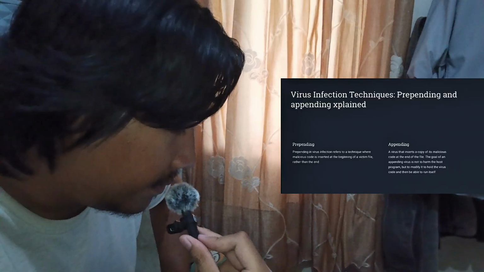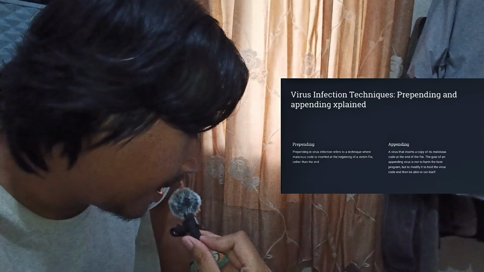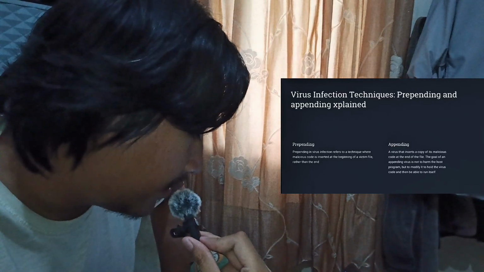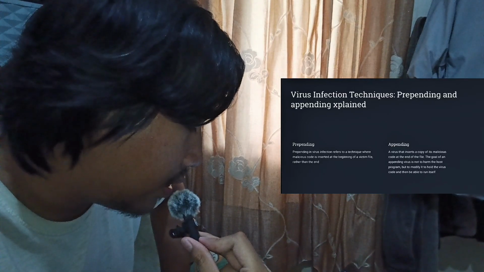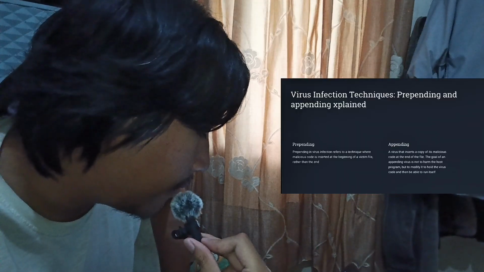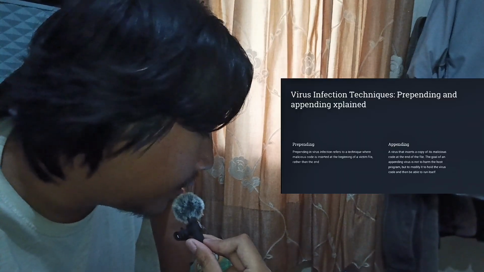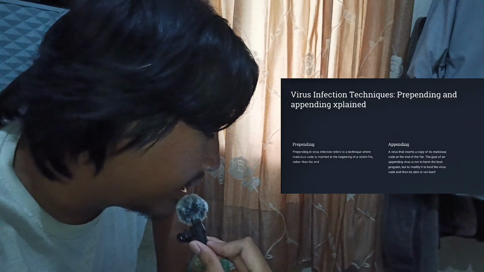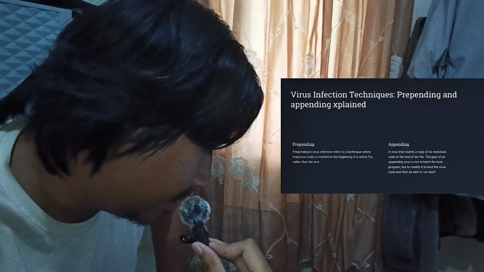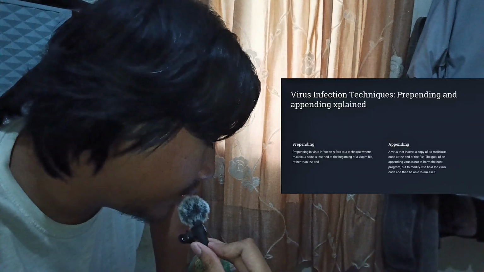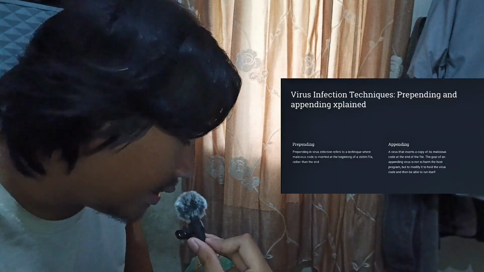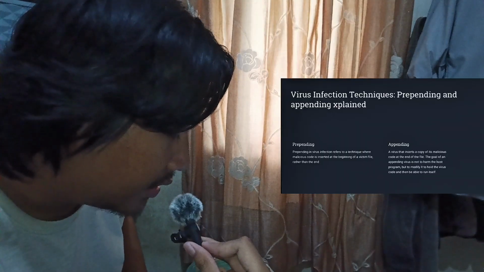The second one is appending, a virus that inserts a copy of its malicious code at the end of the file. The goal of an appending virus is not to harm the host program, but to modify it to hold the virus code and then be able to run itself.